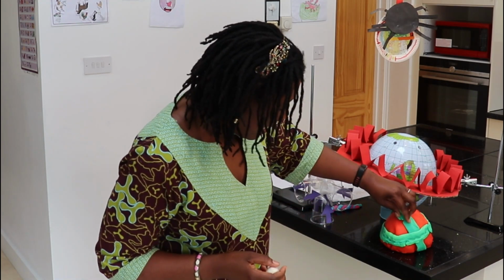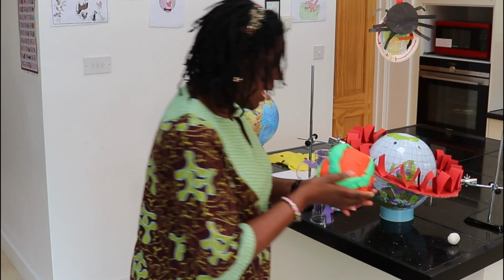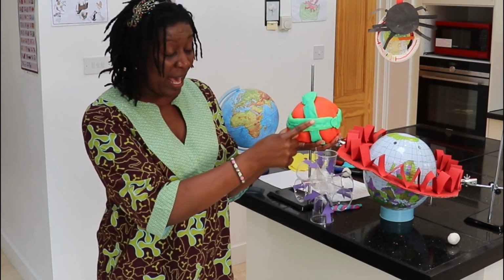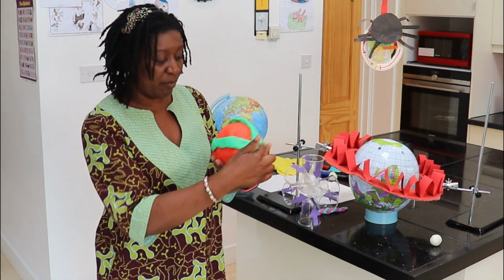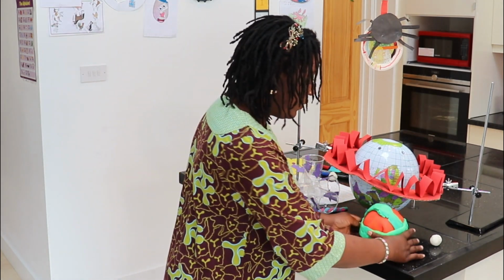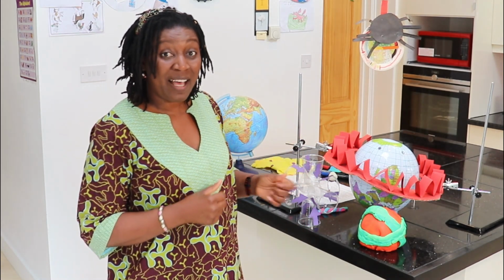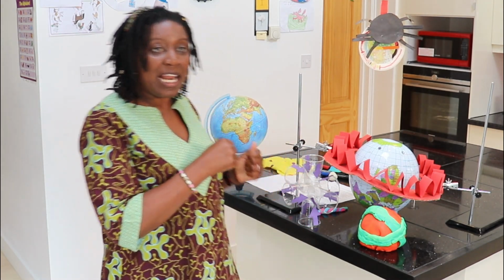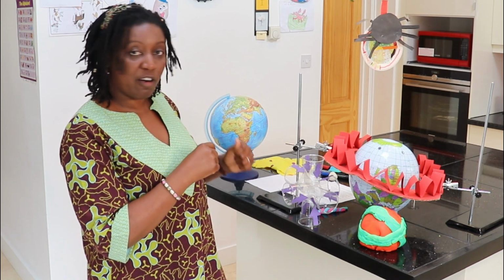So, oh yeah, I didn't mention this. At the point where the tectonic rings cross the equator, the forces are so attractive that they lift off the surface of the earth.